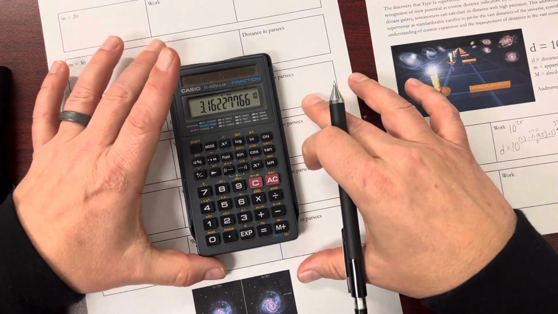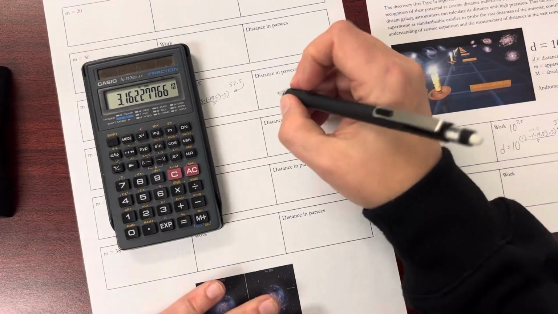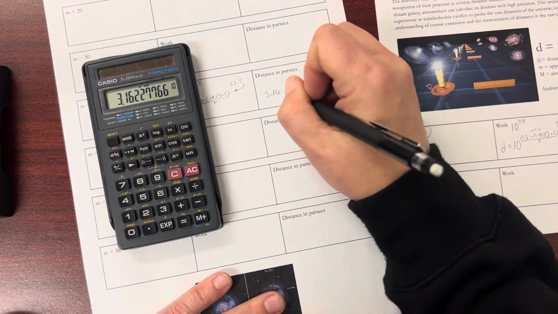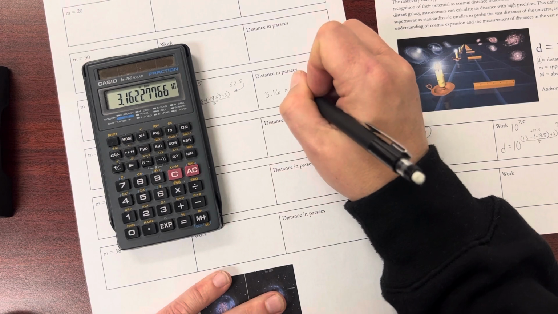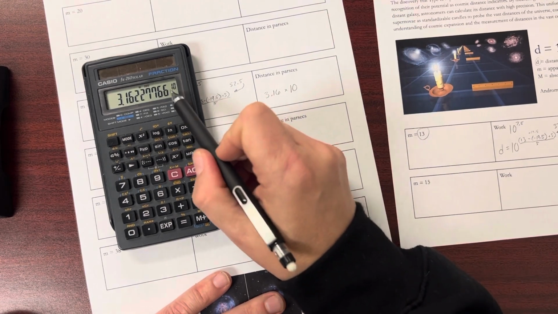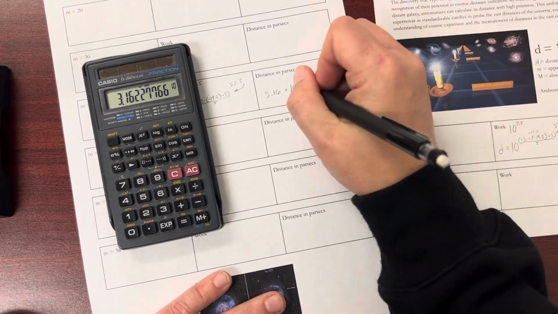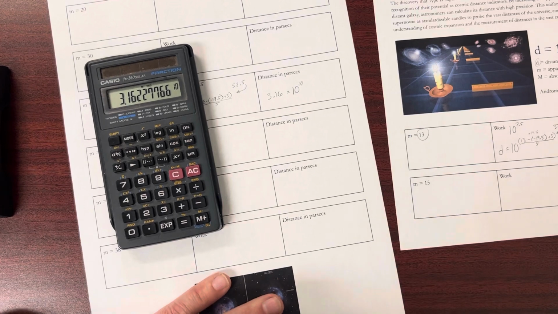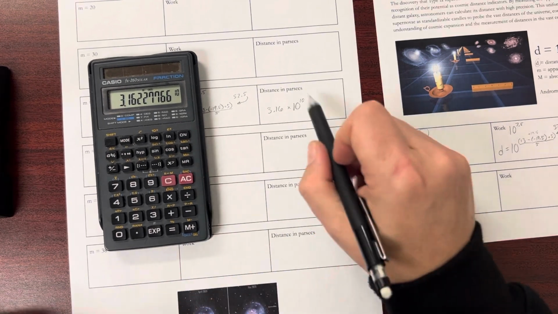That's fine. We're going to round it to 2 decimals. So this is 3.16 times 10 to the whatever number they give you here. In this case, it also happens to be 10. 3.16 times 10 to the 10th. And we've done enough with scientific notation that I'm okay with you doing that.